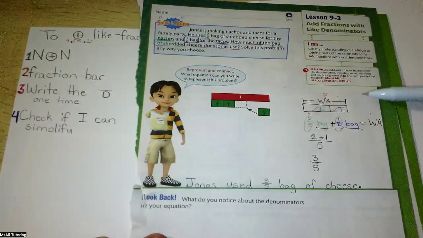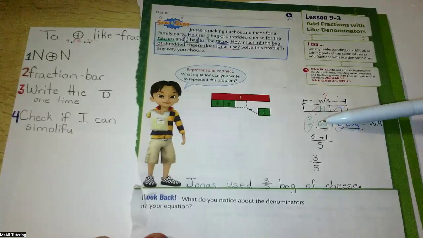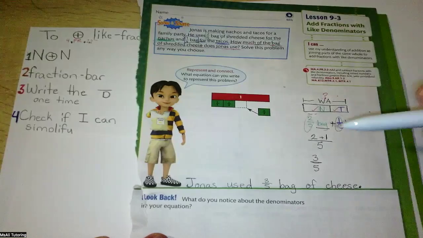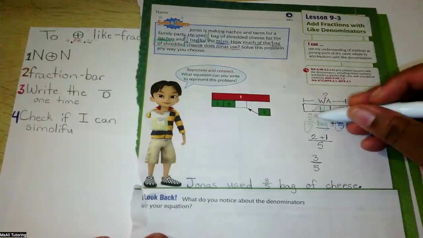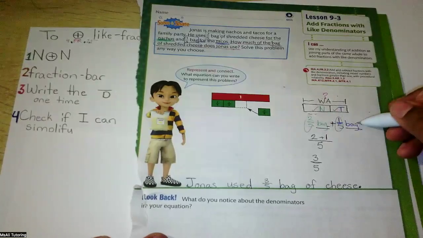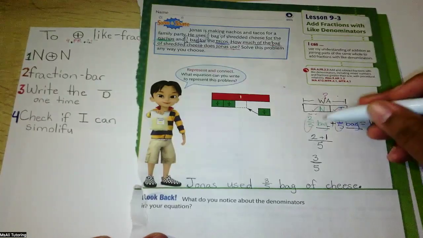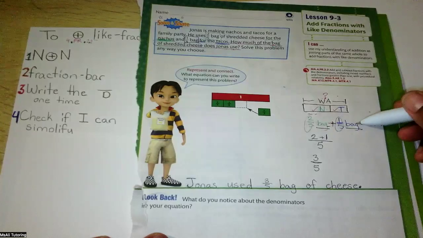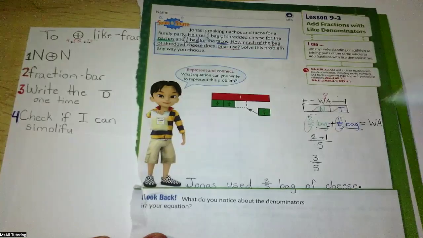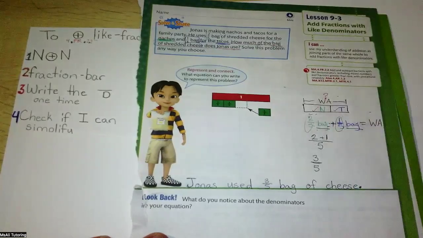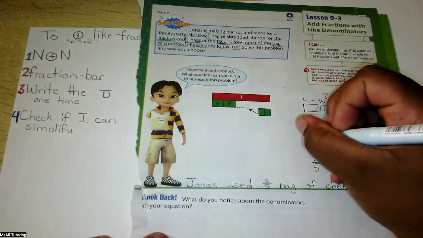So because it's a word problem, I had to include my units. And so I see that even when my units matched, fifths of a bag and fifths of a bag, I'm adding fifths of a bag of cheese and fifths of a bag of cheese. So 2/5 of a bag of cheese plus 1/5 of a bag of cheese. Oops, I meant to show that this is my thinking.